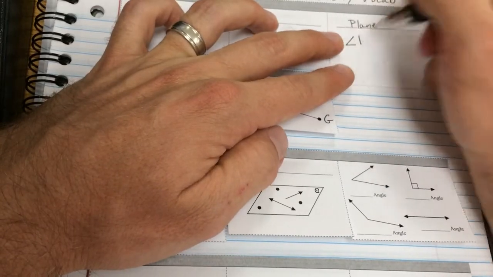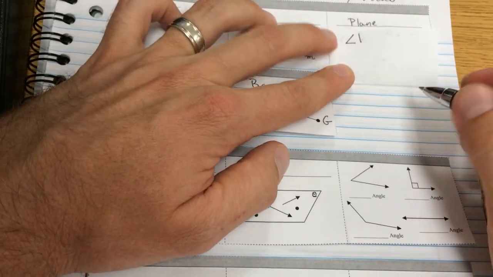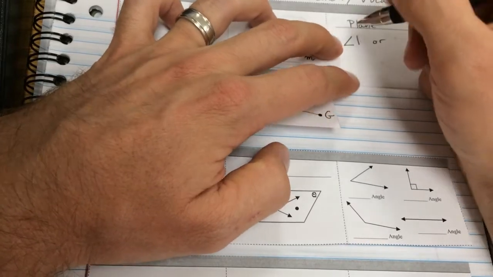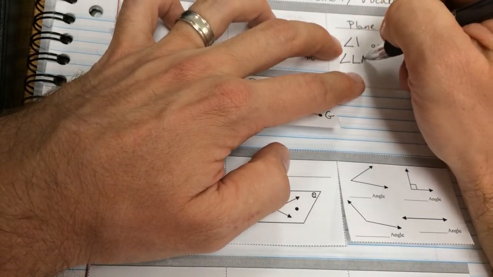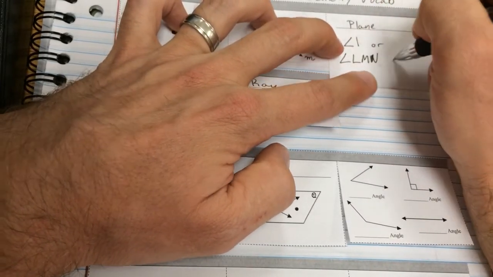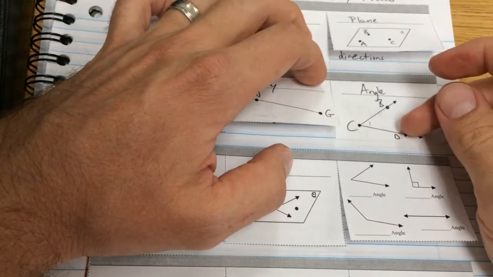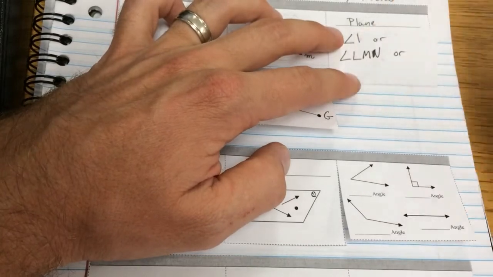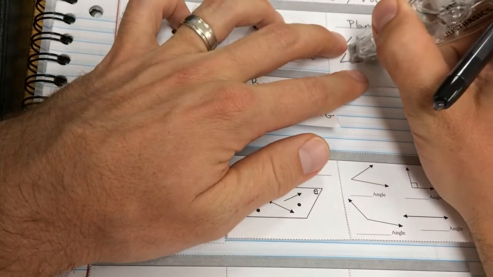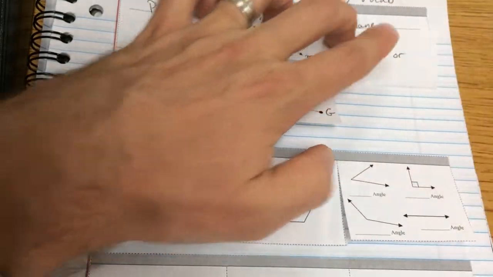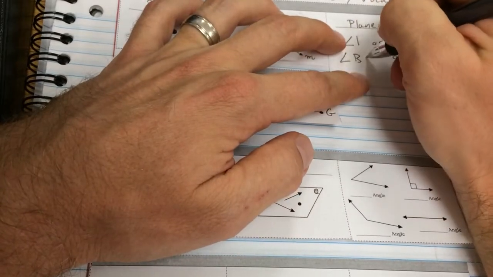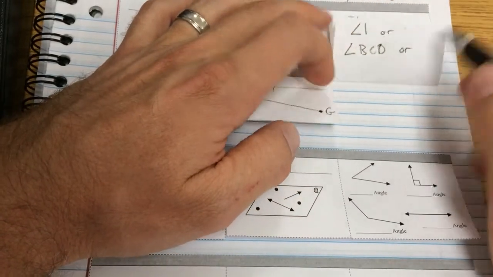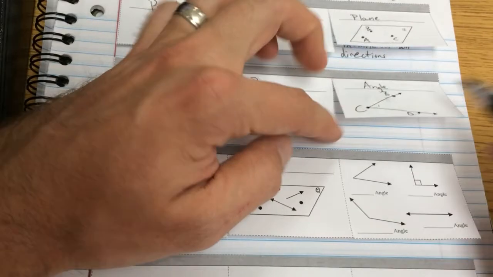There's a symbol for an angle. It's not an L, that's an angle symbol. So angle 1, or angle BCD, let's try that. Angle BCD, or the other direction, angle DCB.